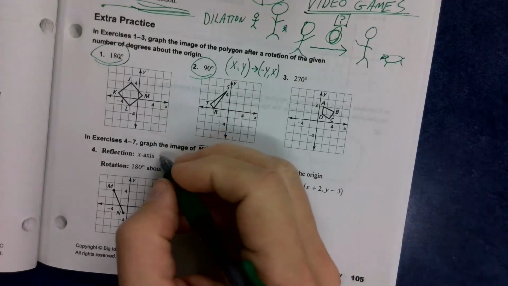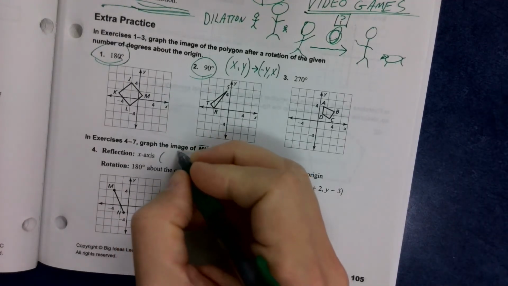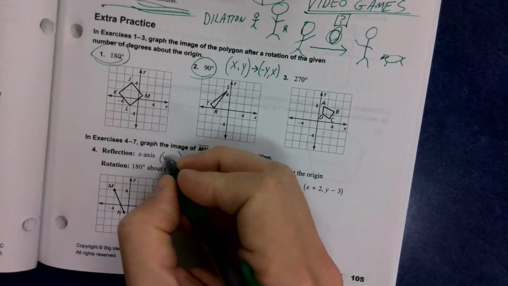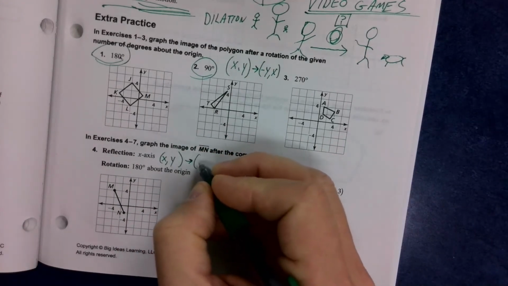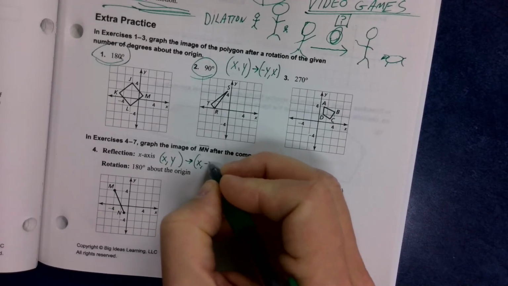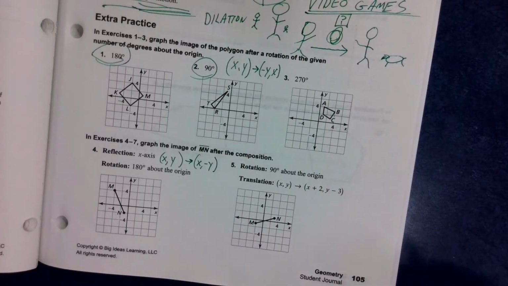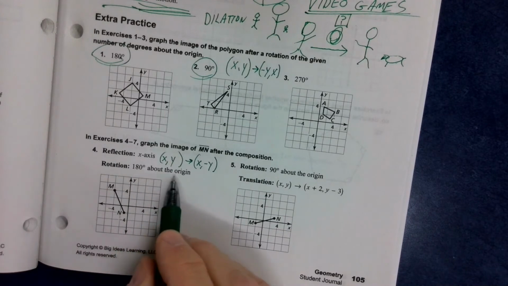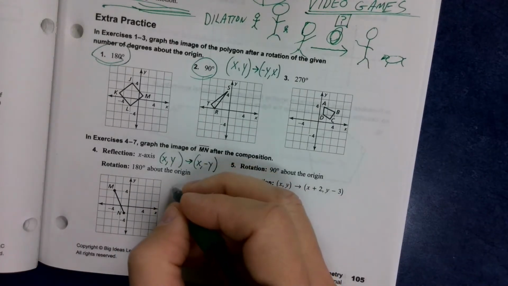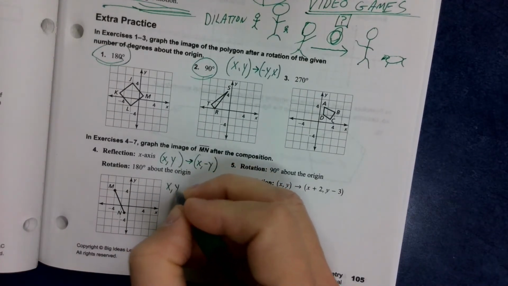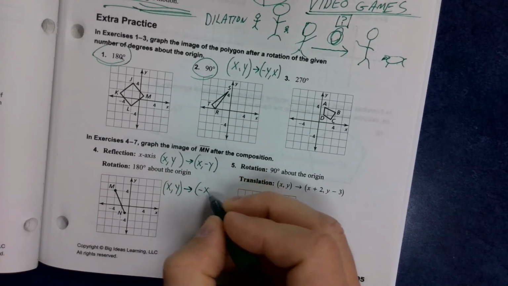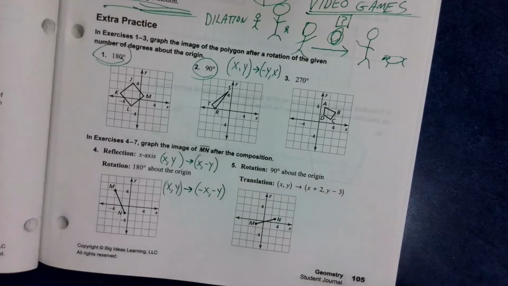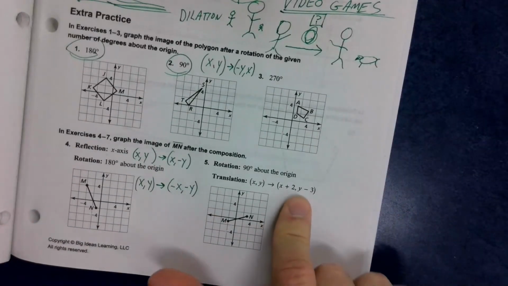Hopefully you can, maybe you can even do it off the top of your head. So an x-axis reflection takes a normal coordinate (x, y) and replaces it with (x, negative y), right? And then 180 degrees about the origin takes an (x, y) and changes it into (negative x, negative y), right?